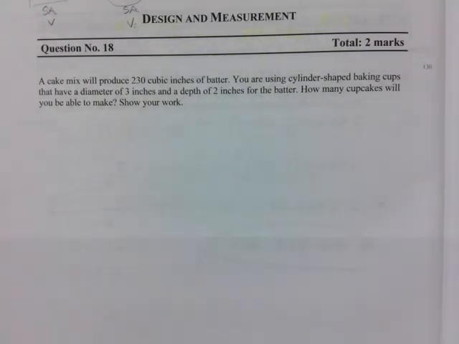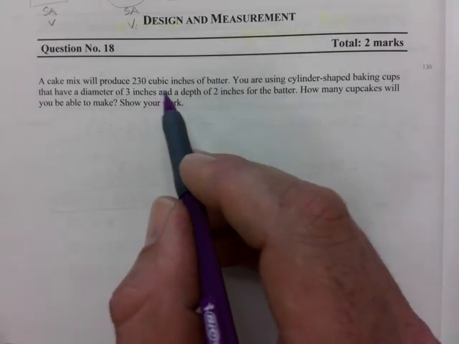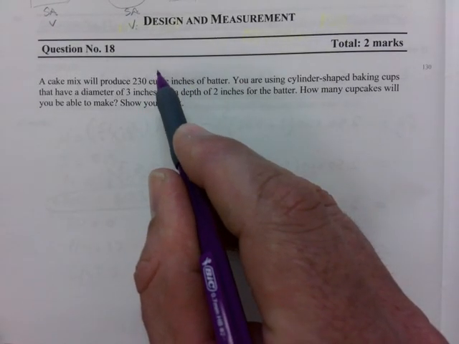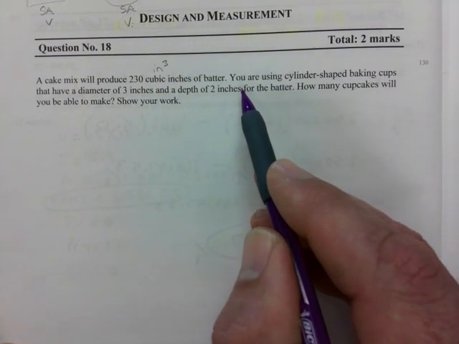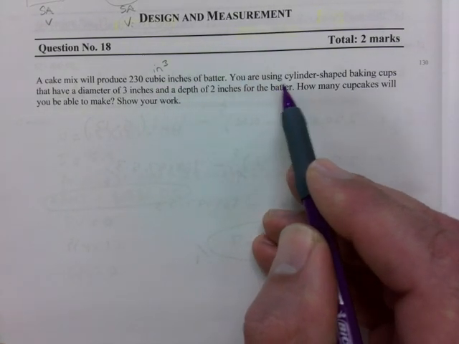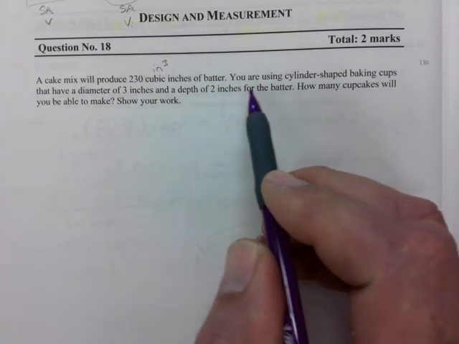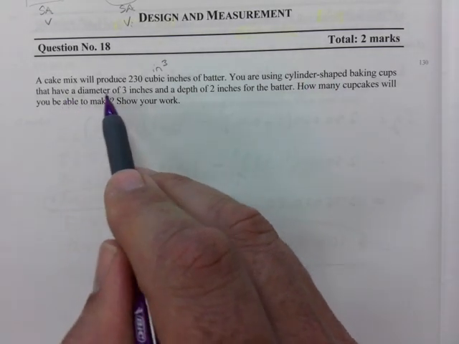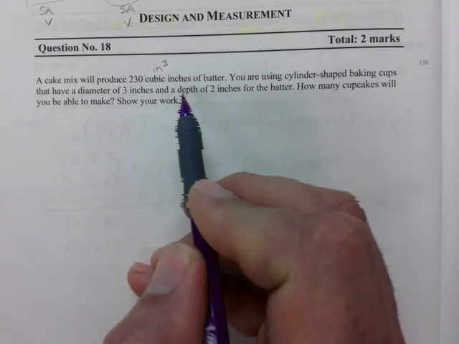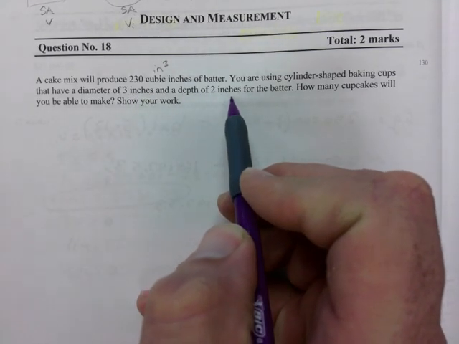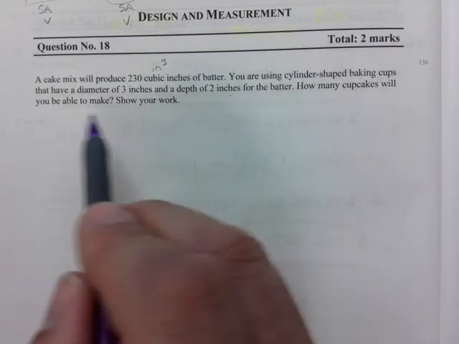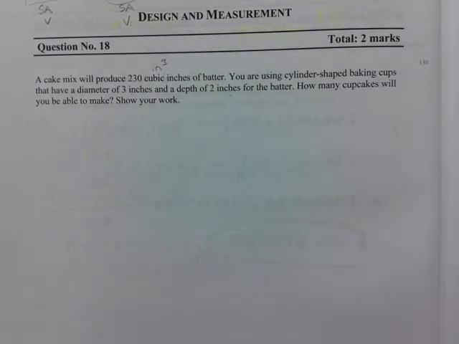Design and measurement, 2 marks for this question. A cake mix will produce 230 cubic inches of batter. You're using cylinder-shaped baking cups that have a diameter of 3 inches and a depth of 2 inches for the batter. How many cupcakes will you be able to make?